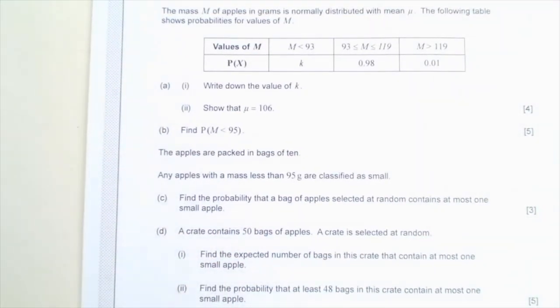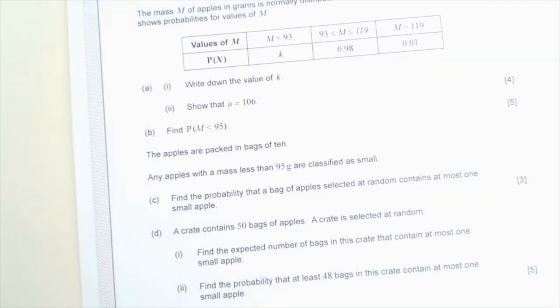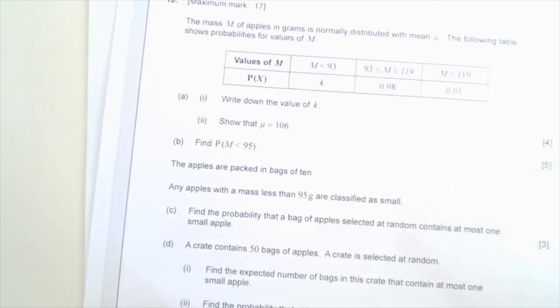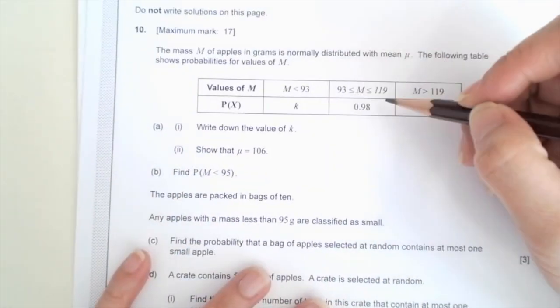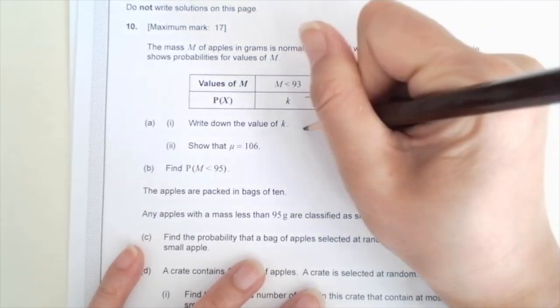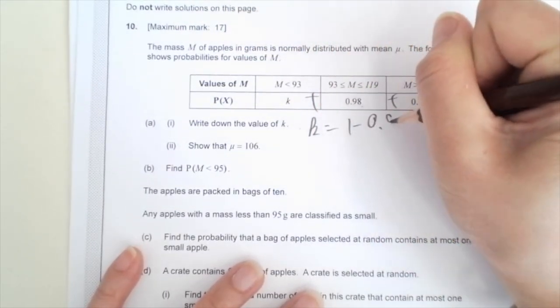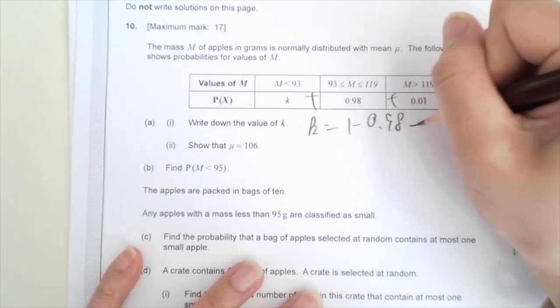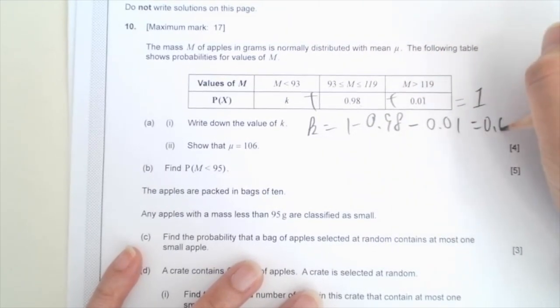All right, so this is our bit here, and then our nearly last question. We need to go through those. So this is a statistics question. We have K here, and all of them should add up to 1. So K will be equal to 1 minus 0.89, then 98 minus 0.01, which equals 0.01.